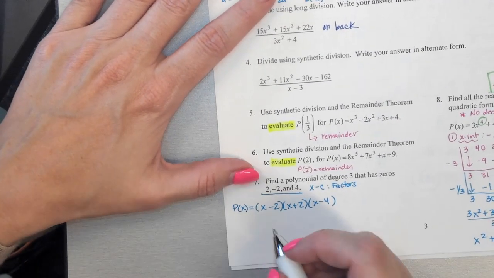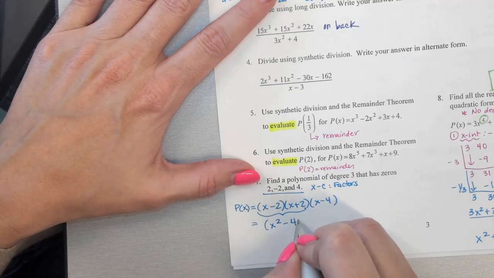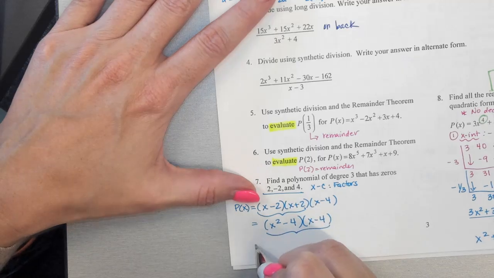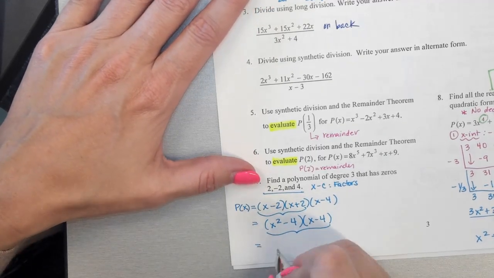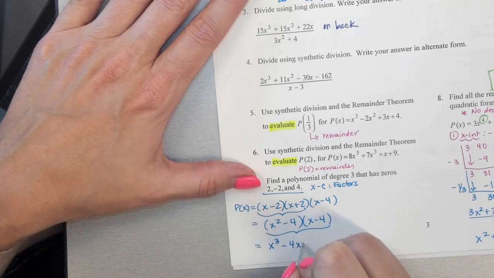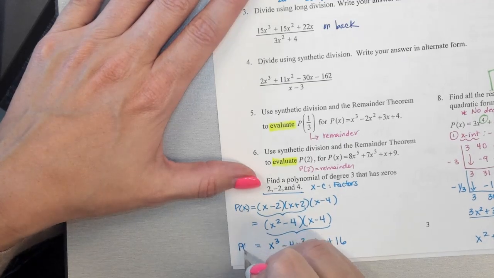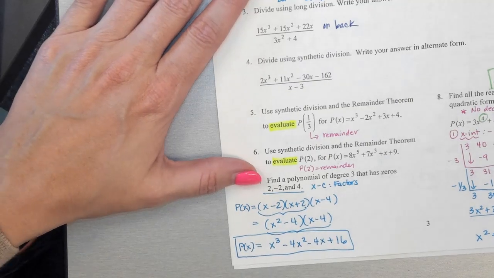All we have to do is FOIL. So if I FOIL, I get x squared minus 4 times x minus 4, and then guess what? You only have to FOIL again because you have the difference of 2 squares. So x squared times x is x cubed. X squared times negative 4, negative 4x squared, minus 4x plus 16. That's going to be your solution.